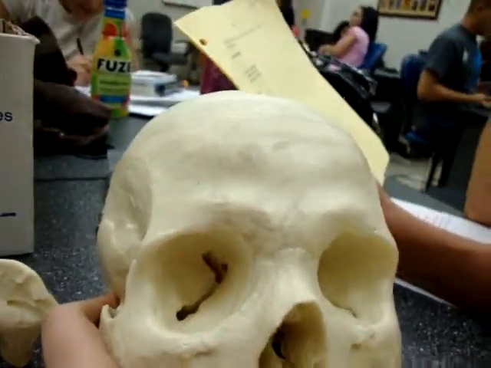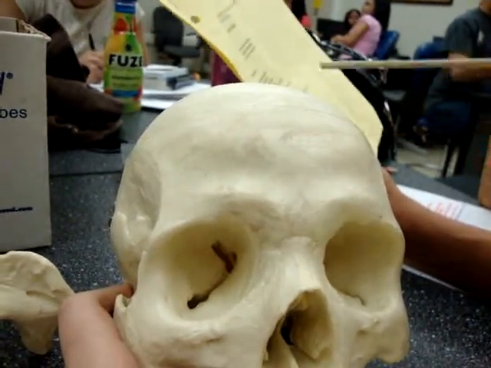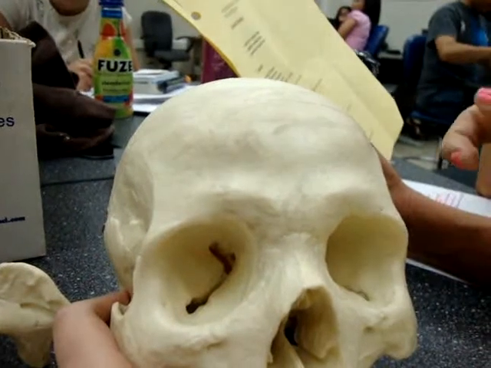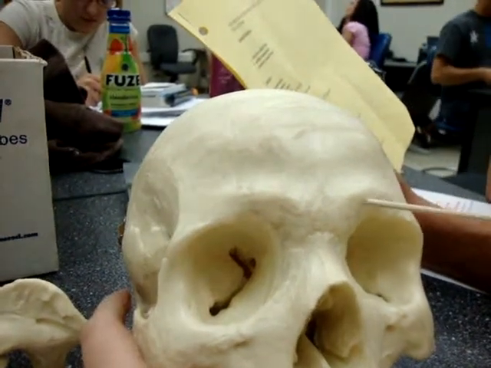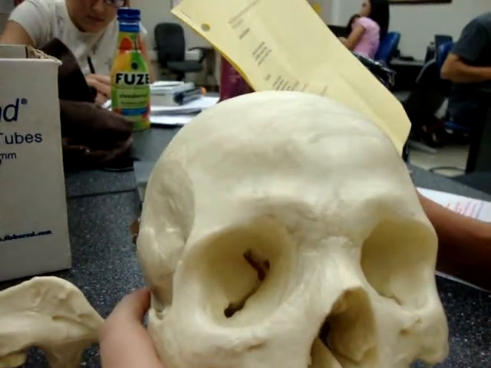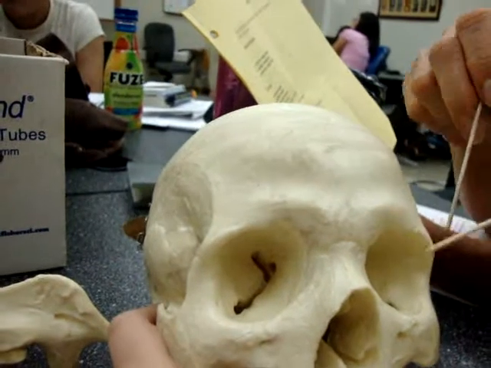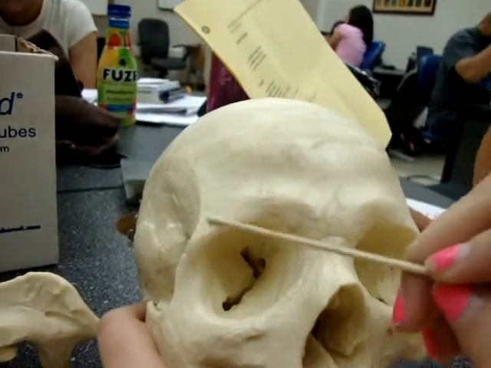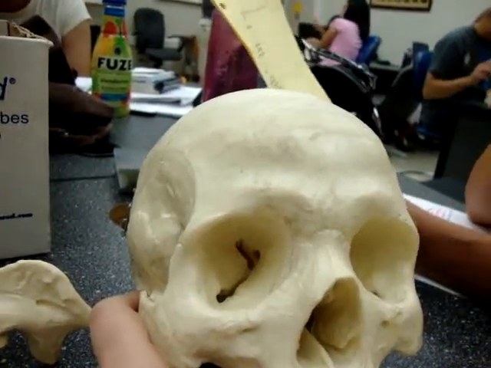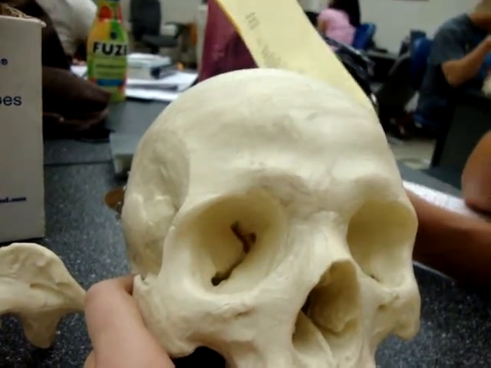We have the frontal squama, right there. The squama is a flat surface. The supraorbital foramen, right here. That's where cranial nerve 5 comes through. The superciliary ridges are these. This is where the eyebrows sit. And the glabella, right here. Glabella is between the eyebrows.